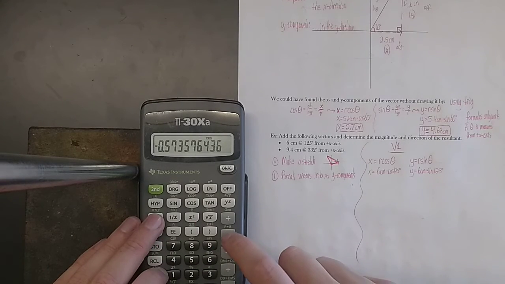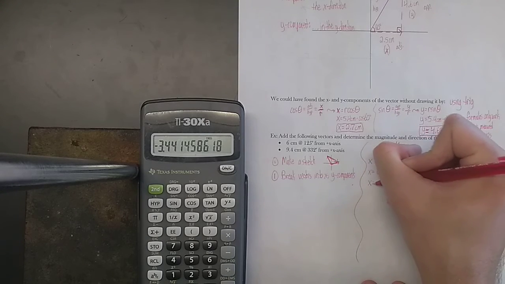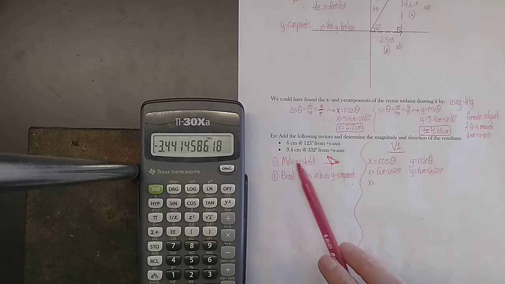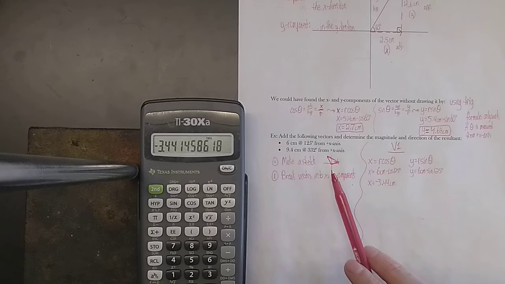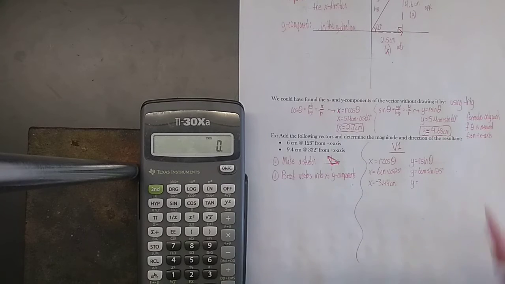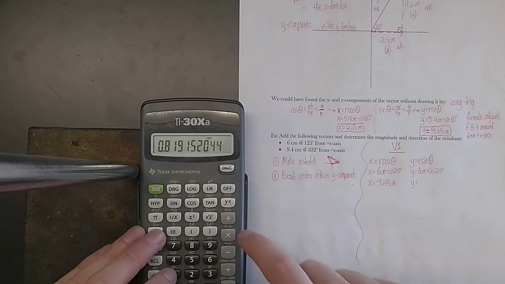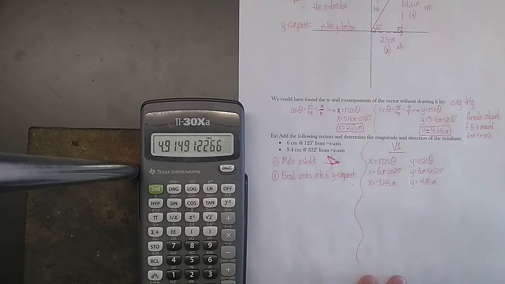125 cosine times 6. Make sure you're in degrees for this. You can't be in radians. So you might get a negative answer. That's fine. Think about this. For vector number 1, the x component is negative 3.44 centimeters. Think about what that means. That vector is in quadrant 2. Of course its x component is negative. It makes sense. It's going backwards, in the negative x direction. The y component for vector number 1 in quadrant 2 should be positive. 125 times sine times 6 gives us a y component of 4.91 centimeters.